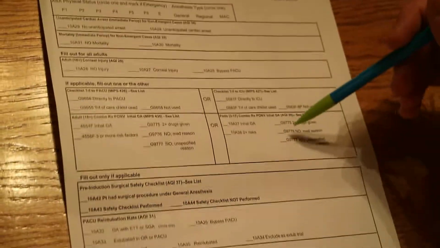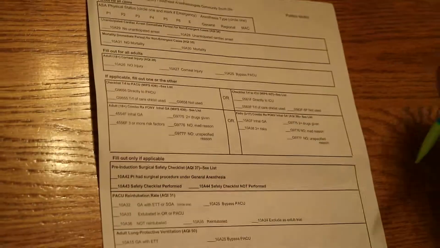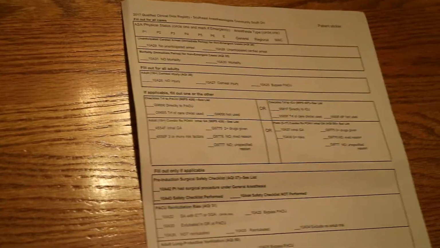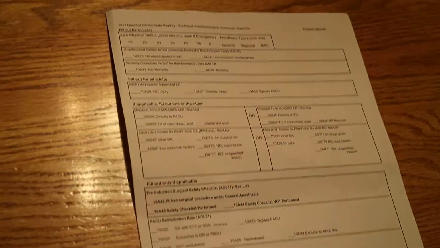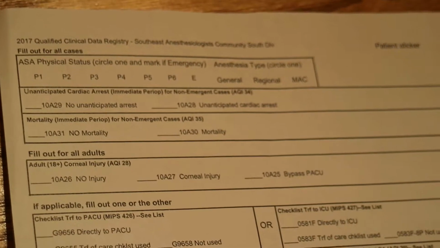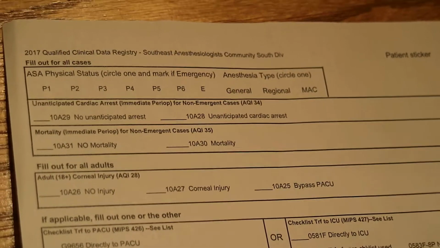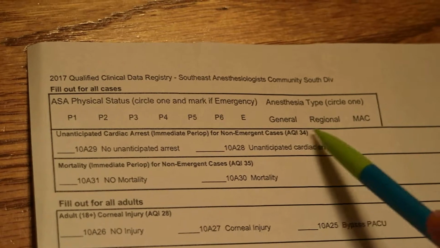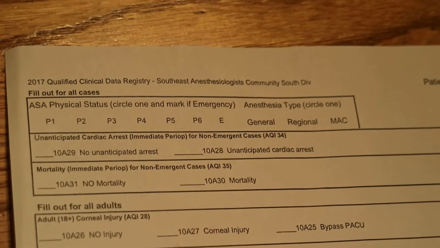If it's not filled out completely, we have a box in the anesthesia workroom. It will be filed under your name in a file folder with the expectation that you complete them as soon as possible. I'm going to run through here quickly. Please remember to circle the type of anesthetic. Even though it might seem redundant and you fill it out on the billing sheet, again, these are processed separately, and so please circle one that applies.